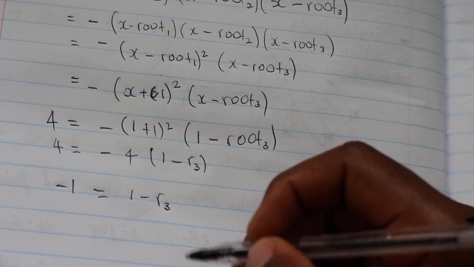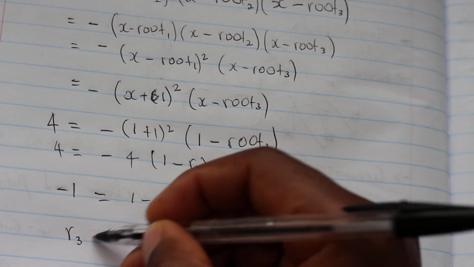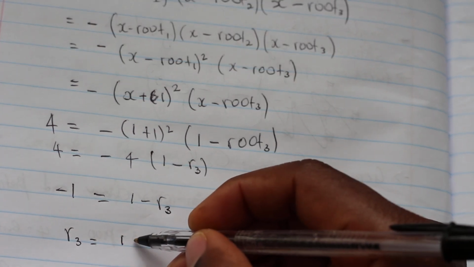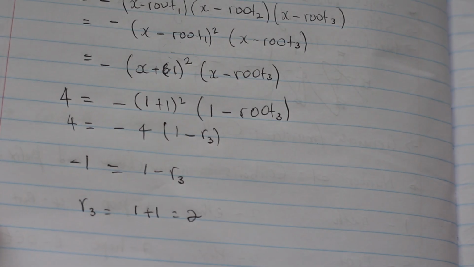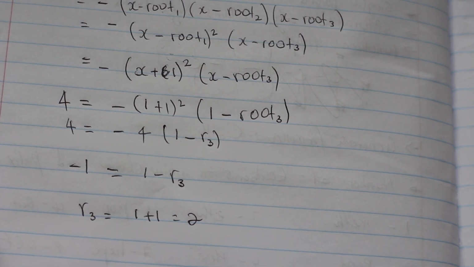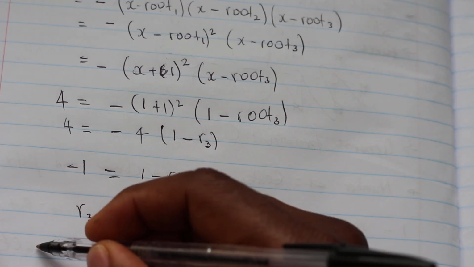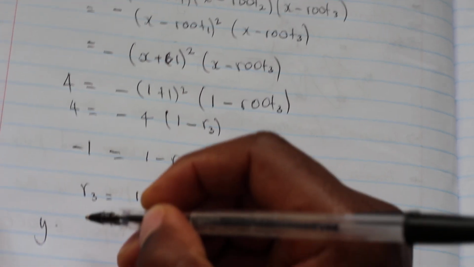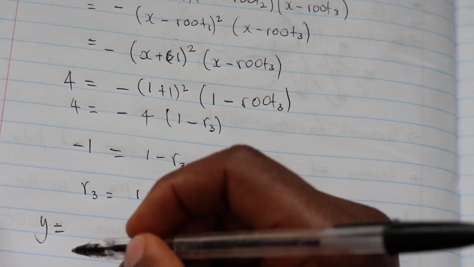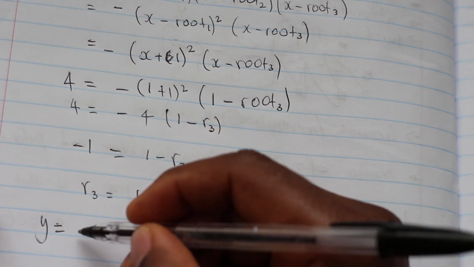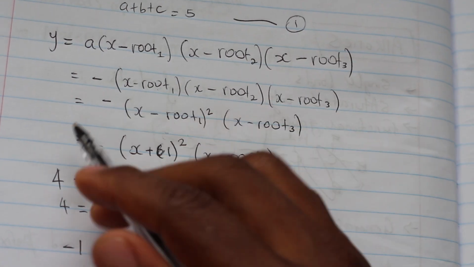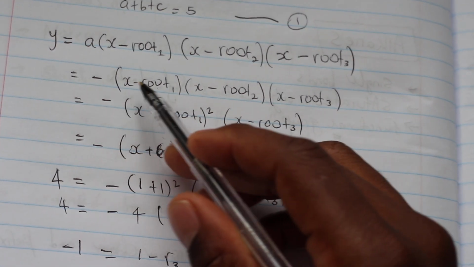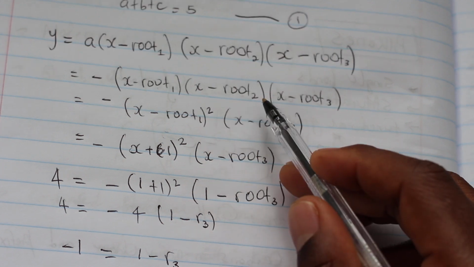So what is root 3 now? Root 3 to the other side, so root 3 becomes 1 plus 1, which is equal to 2. So our root 3 is 2. So now we know our function is like this. We've got y is equal to minus, going back to what we had over there, x minus root 1, x minus root 2, x minus root 3.